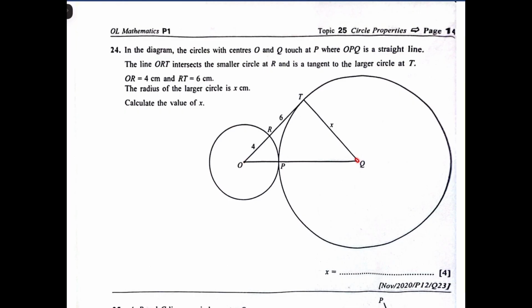Therefore, QT is the radius of the large circle, and since OT is the tangent, this would be a 90-degree angle. Let's mark it out right now. OR is 4, RT is 6. The radius of the larger circle is x centimeters. Calculate the value of x.